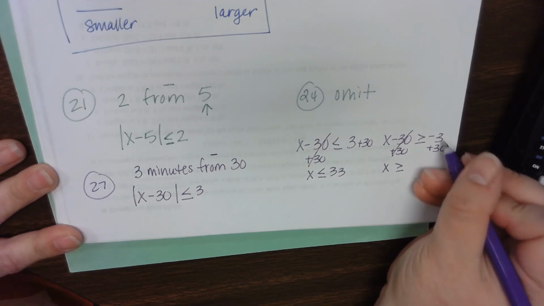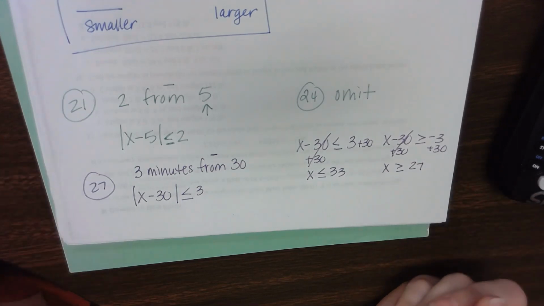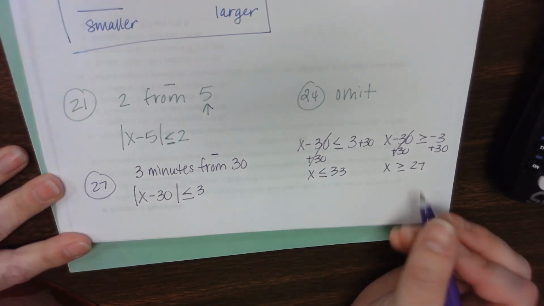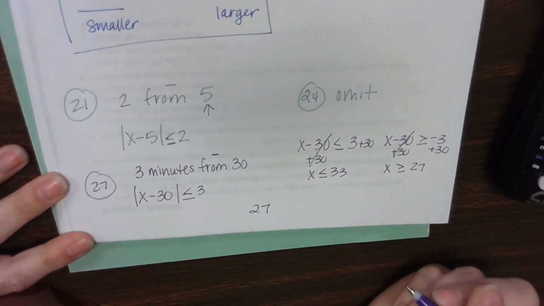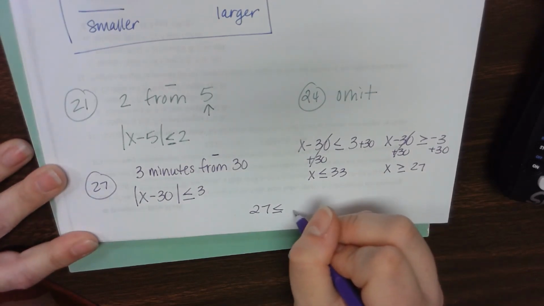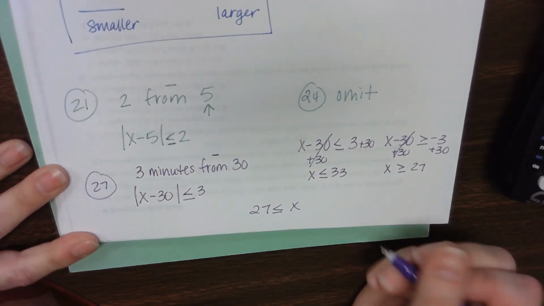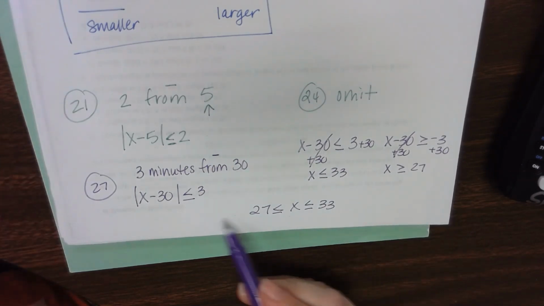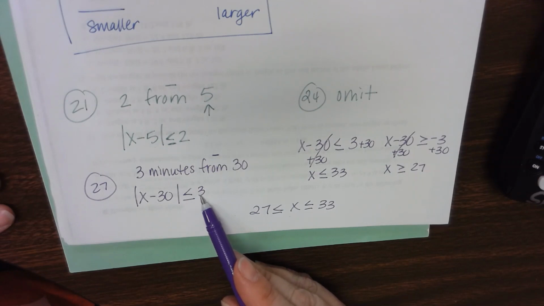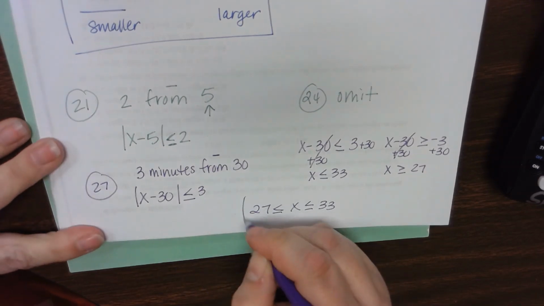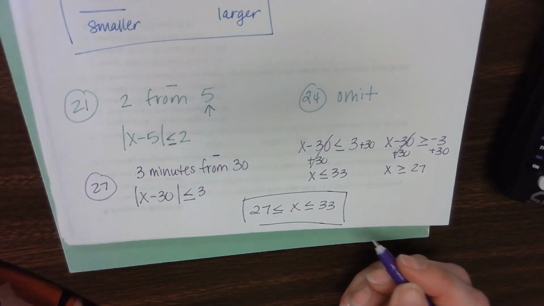So for your answer, you'll take the smaller number, and it'll be 27 less than or equal to x less than or equal to 33. So it can be, if you have 3 minutes within 30 minutes, would it be at 27 minutes or 33 minutes? And that's your final answer for that one. Went ahead and did that for you, but you know.